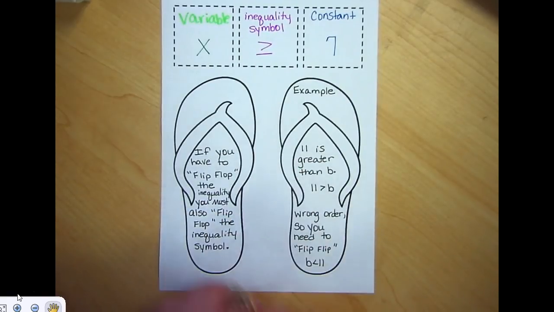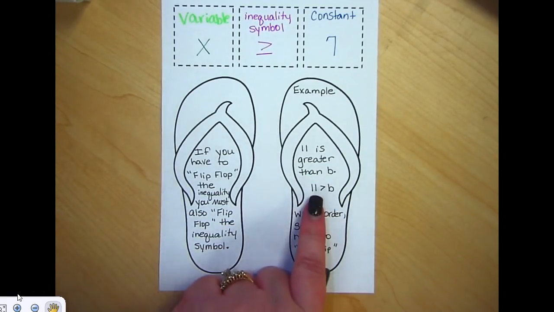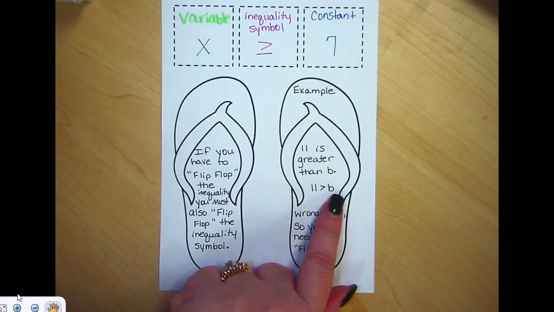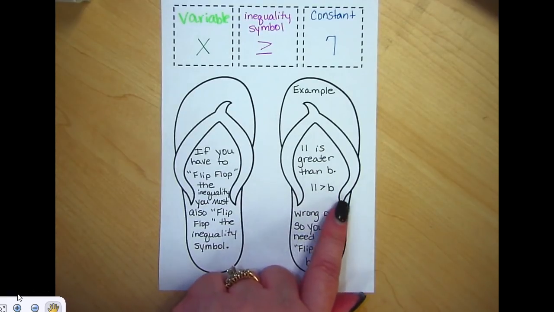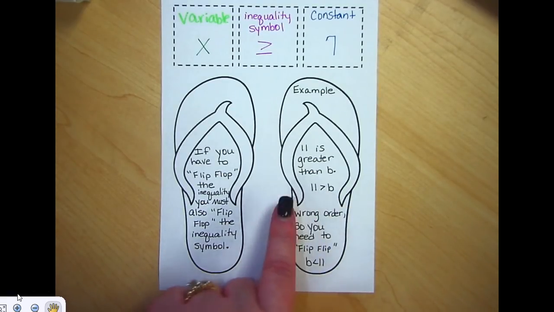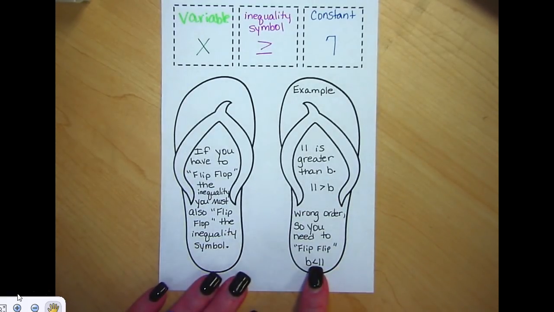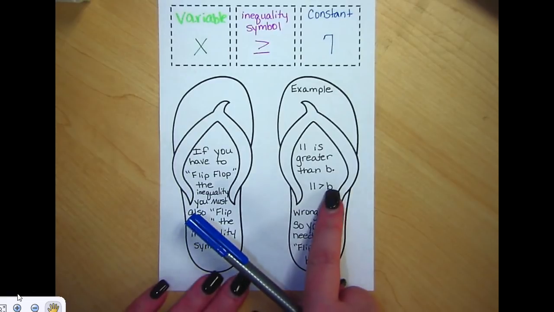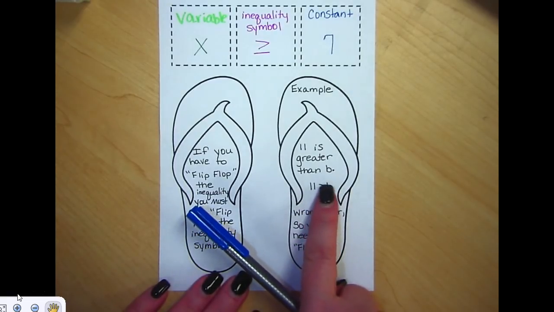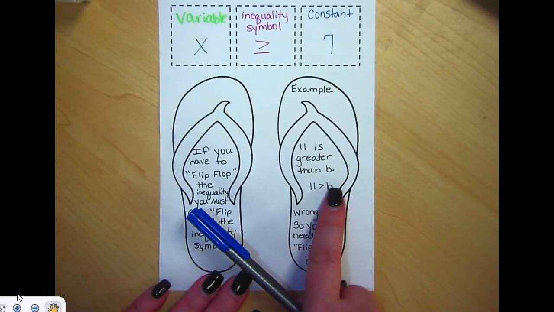So, let's look. If our answer is 11 is greater than b, you cannot have it like that. That's constant, inequality symbol, b. So if you have to flip this around to where the b comes first, you also have to flip this sign. Do you see how the inequality symbol's point is pointing at the b?